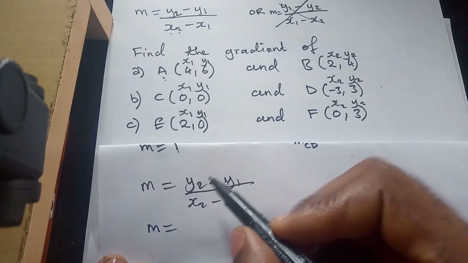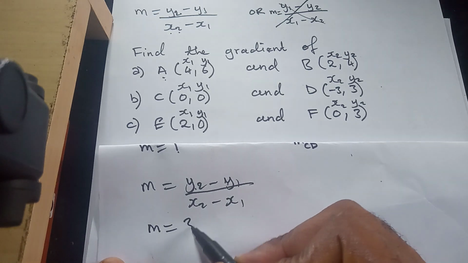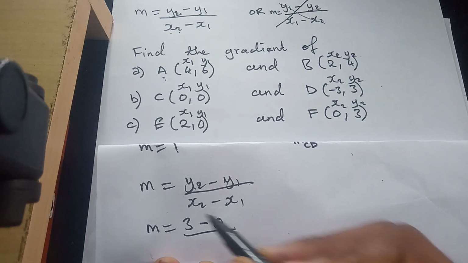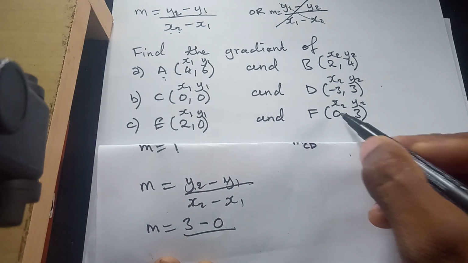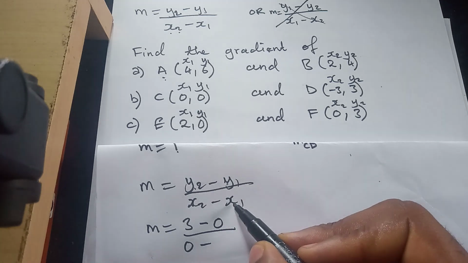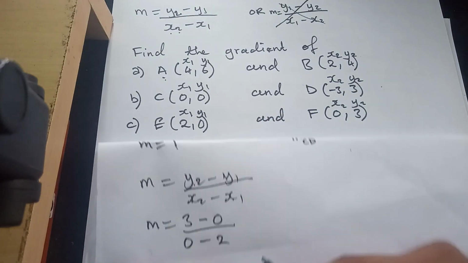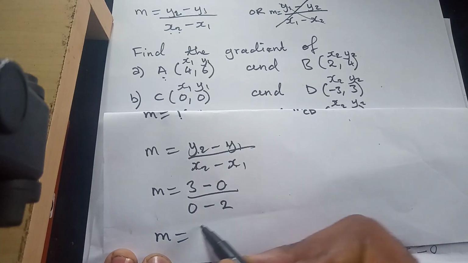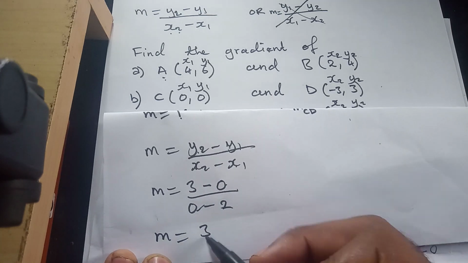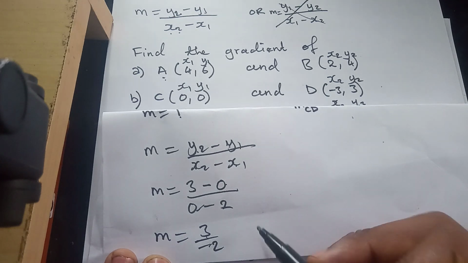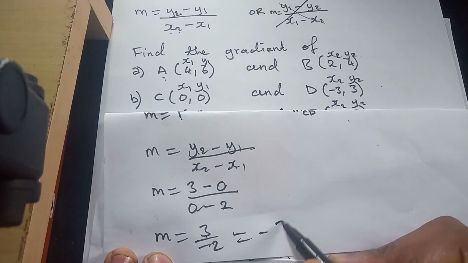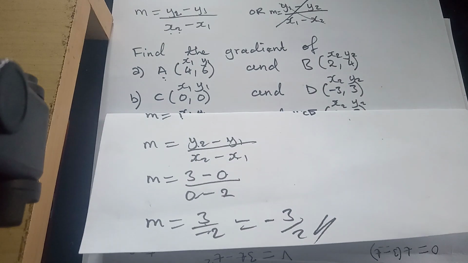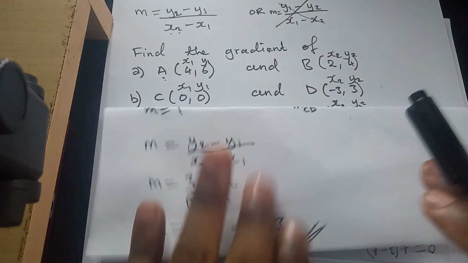So m is equal to, our y2 is 3 minus our y1, which is a 0, and then our x2 is 0 minus our x1, which is a 2. Then you can subtract this minus this, you have a 3, and 0 minus 2, you have minus 2. So this is negative 3 over 2, and this is your gradient for part C. This is a very simple concept.